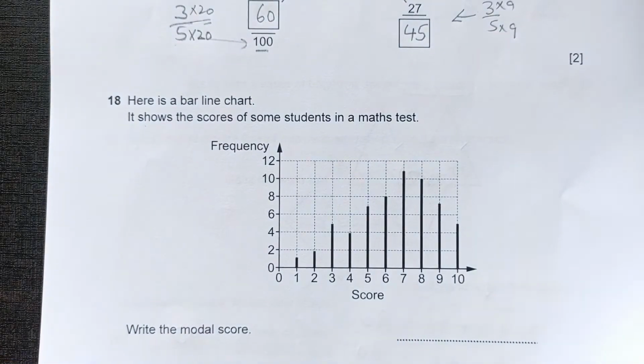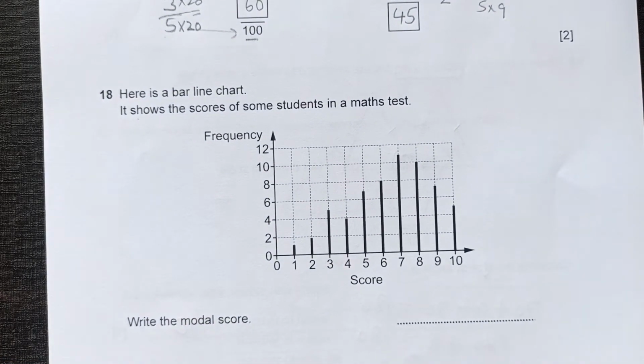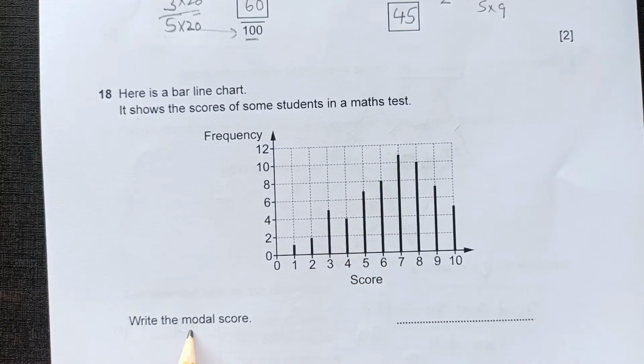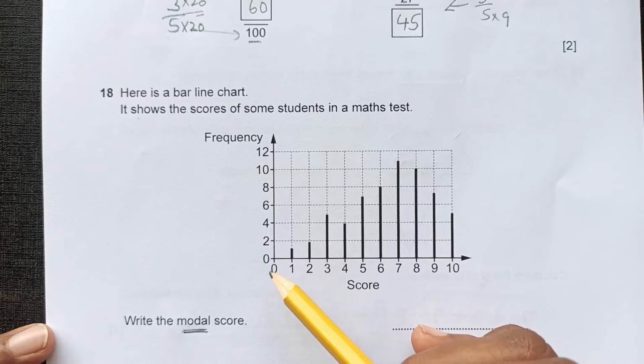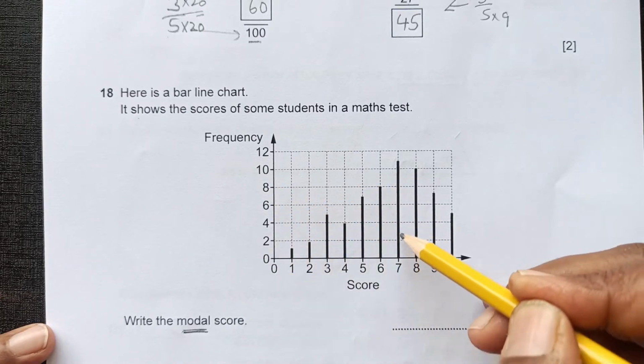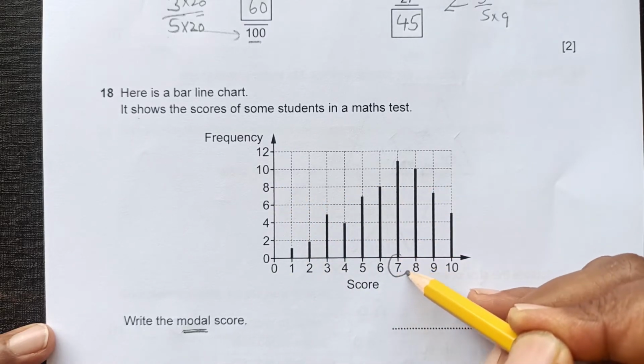Now number 18. Here is a bar line chart. It shows the scores of some students in a maths test. Write down the modal score. First we are looking for the mode. The mode is the score with the maximum frequency. The biggest bar here is this one, which is 7.